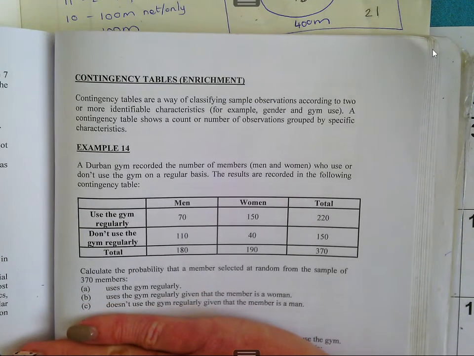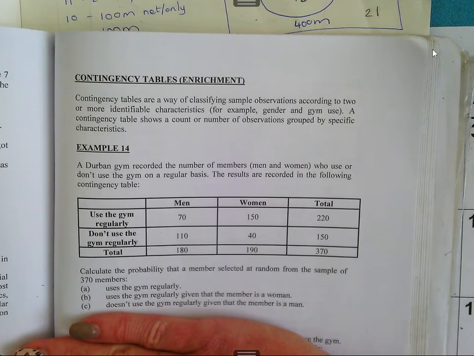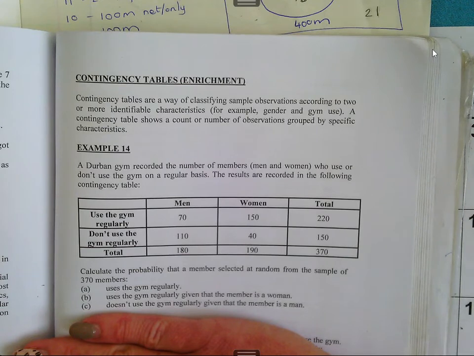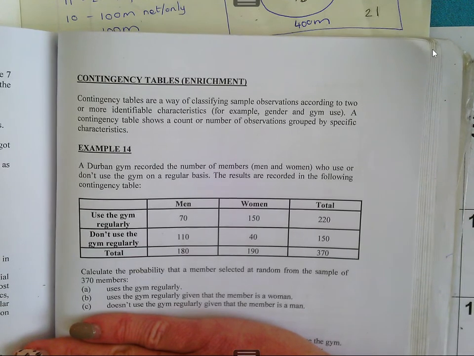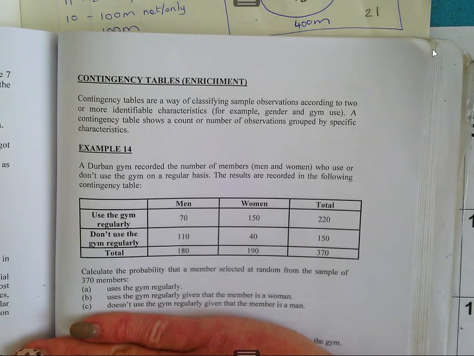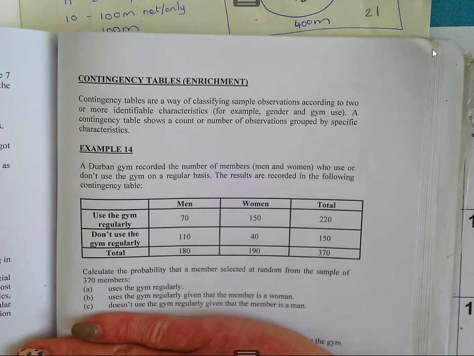The next question says, uses the gym regularly given that the member is a woman. Okay, so if I want to know the probability of choosing someone who uses the gym regularly, but it has to be a woman, would I include the men? Not at all. So how many women use the gym regularly? How many women are there in total? So it's 150 over 190.